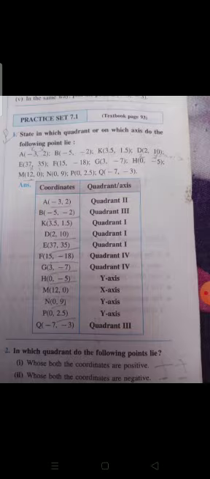Now next, F, (15, -18). So 15, x is positive, y is negative. So in which quadrant will it come? It will come in the fourth quadrant.